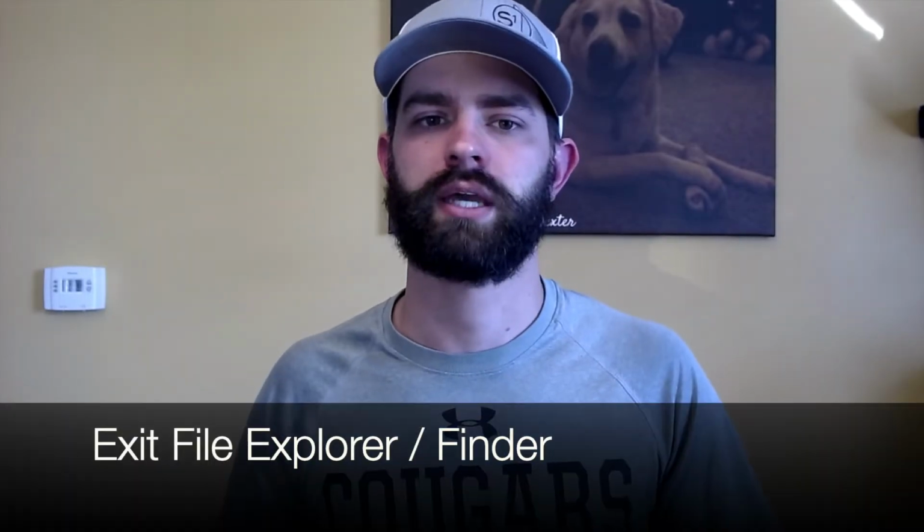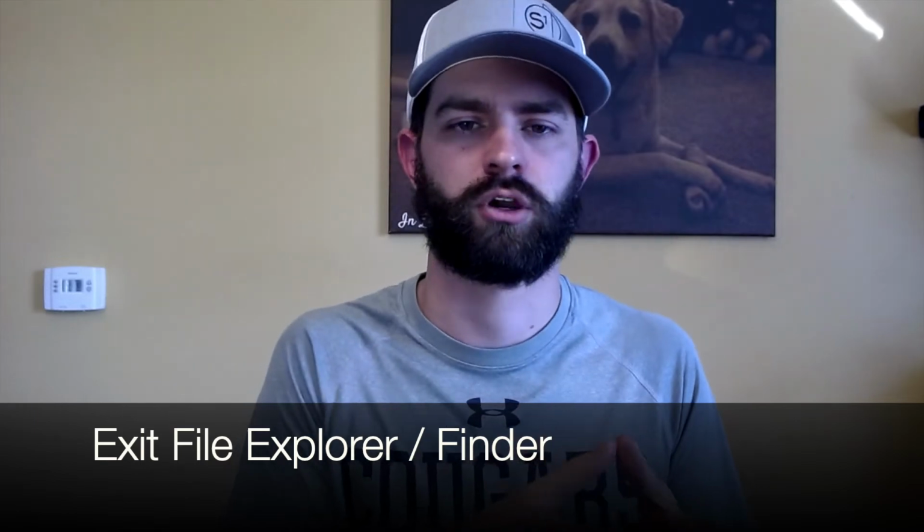Another thing to try is to exit File Explorer if you're on a Windows computer, or exit Finder if you're on the Mac. The best way to do it is to kill that process via Alt F4 or Command Q on the Mac. So go ahead and kill those processes and then get back in. Sometimes that works, sometimes it doesn't.